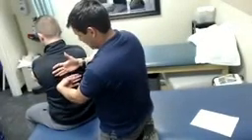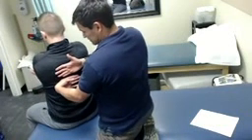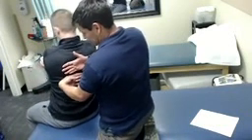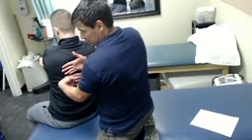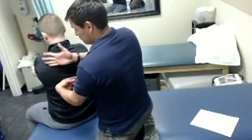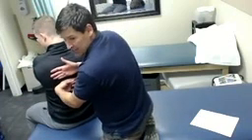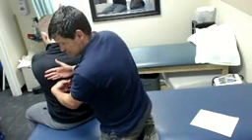So as I apply my traction, I'm going to pull him up, and I'm going to pull and shift his body weight to the right this way to create that translation. If he's got a left translation with a right thoracic, with a right rotation. So just remember, the left translation will match a right rotation. Is that correct? The translation is always opposite the rotation.